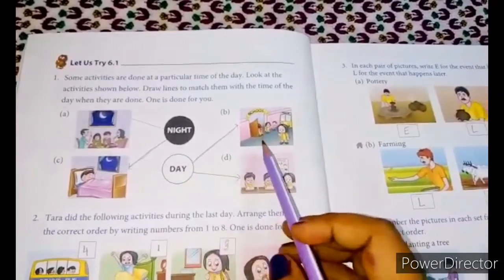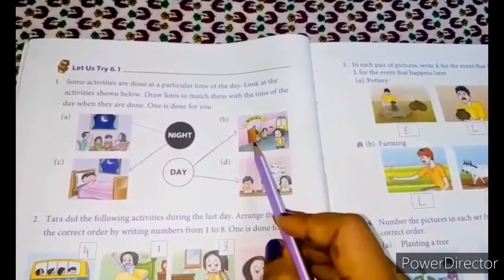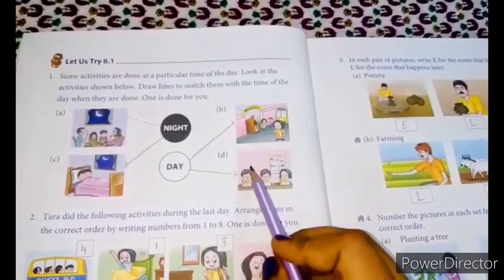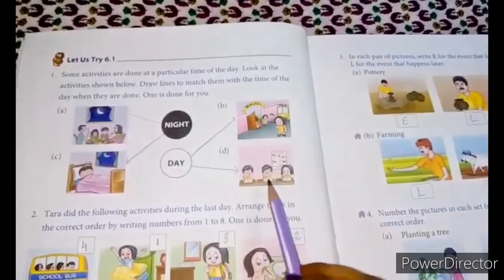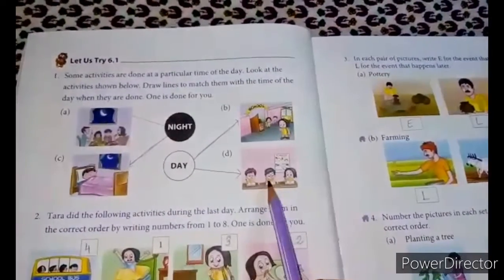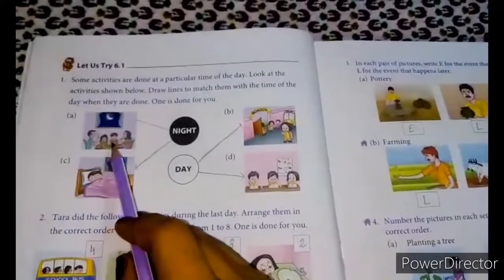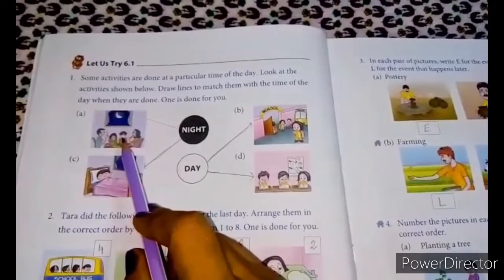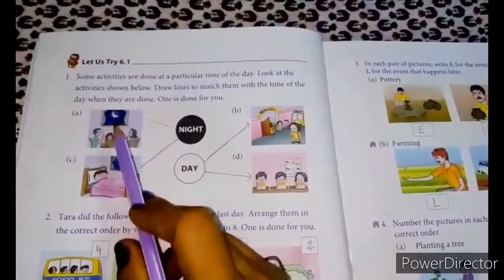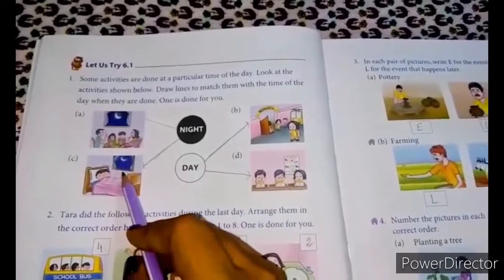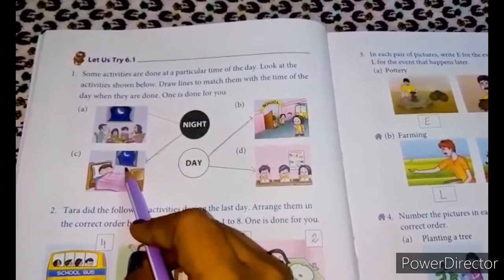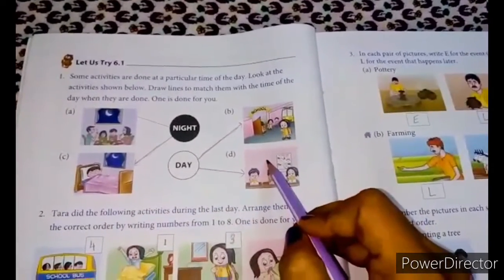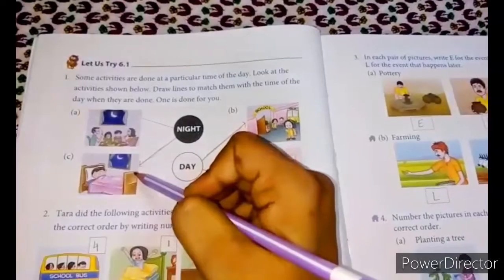Now see the pictures. This is the first picture. What we can see here, Tara is standing in her school. This will be the next picture. What we can see here, Tara is learning with her friends. And this will be the next picture. What we can see here, she is taking her dinner with her family at night. And this will be the next picture and the last picture. What we can see here, Tara is sleeping. So these are the before time activities and these are the after time activities.